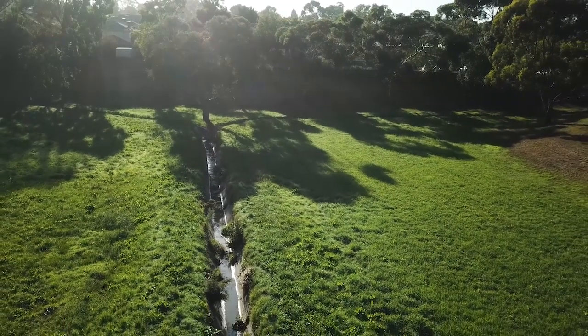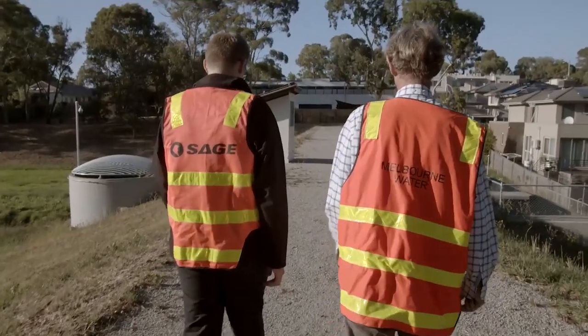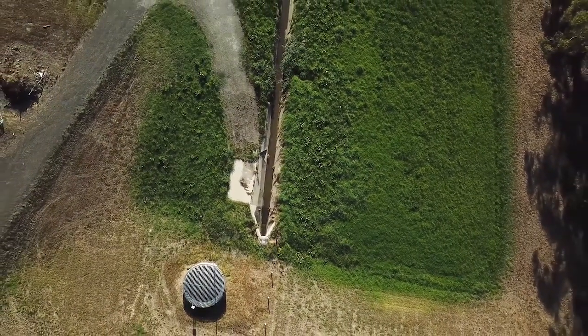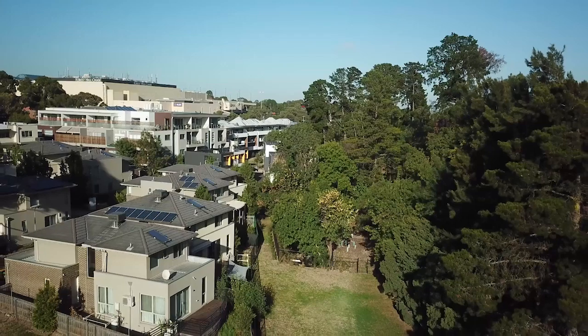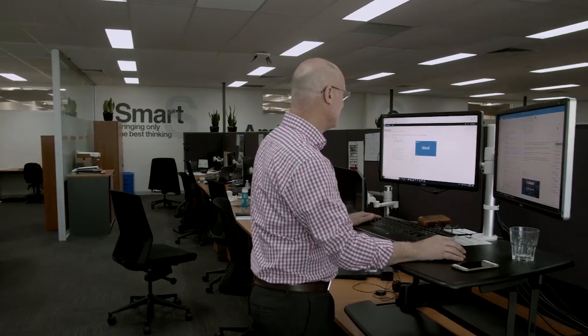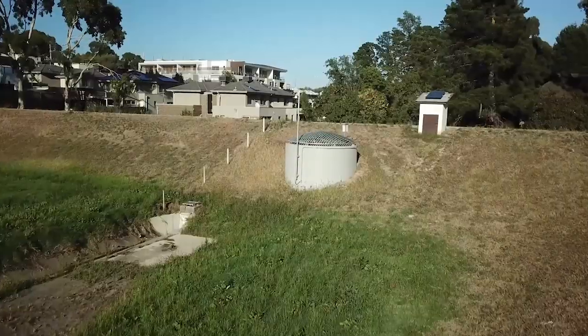So historically it's been difficult for utilities to monitor low-lying assets because there's lack of infrastructure there, no power, and it's generally hard to get to. We wanted to be able to monitor the level in these retarding basins to be able to provide warning to the public in the event that we were going to breach the levee bank. They needed to do that without the use of power, and they wanted to do it quickly and within their budget constraints.